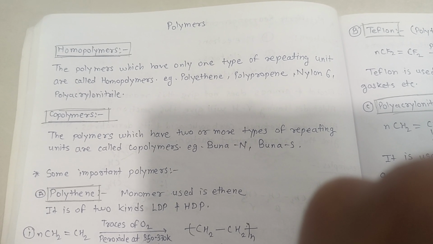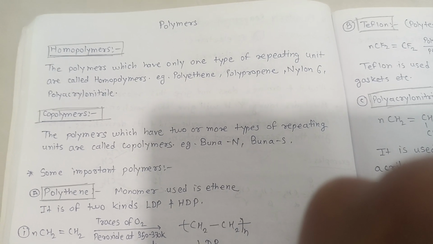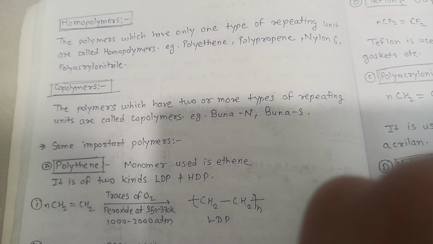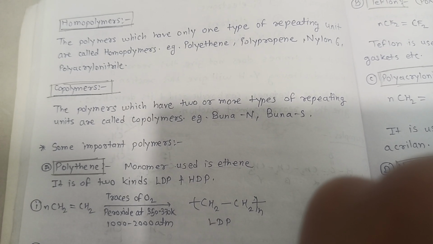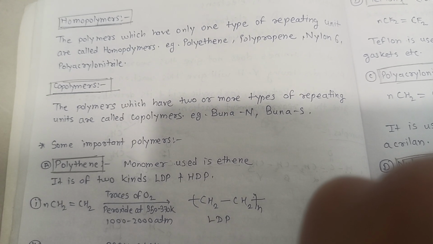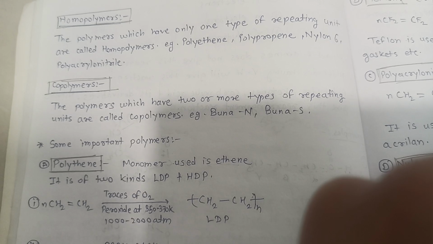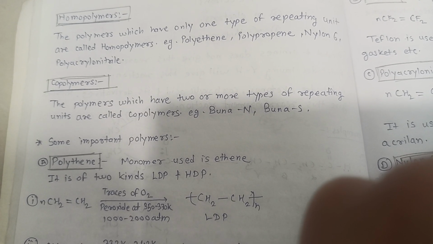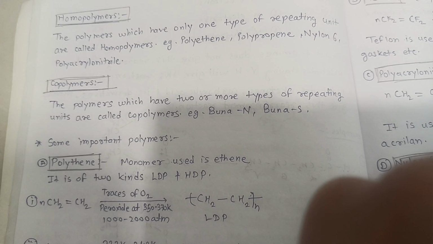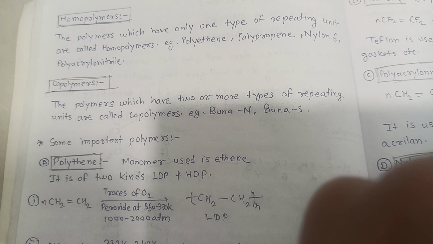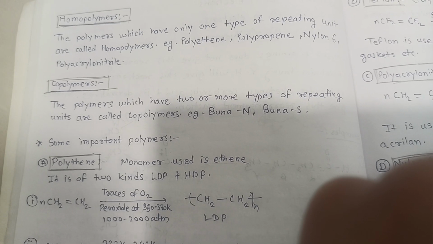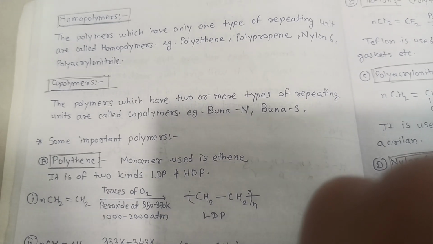So first is homopolymers. The polymer which have only one type of repeating unit are called homopolymers. Example: polyethylene, polypropylene, nylon 6, polyacrylonitrile, etc. So these are having only one monomer unit. For example, polyethylene is having ethene as a monomer unit. Polypropylene is having propene as a monomer unit, like that. So those kinds of polymers are known as homopolymers.